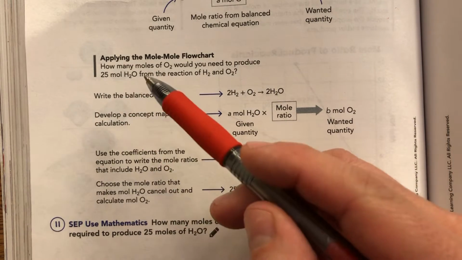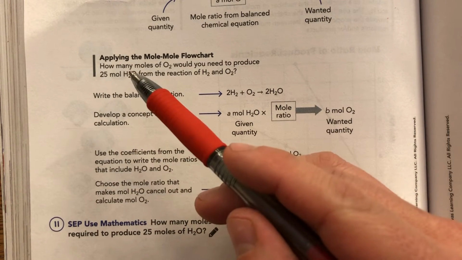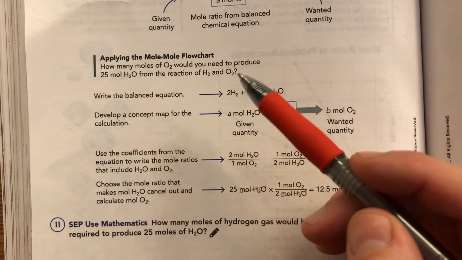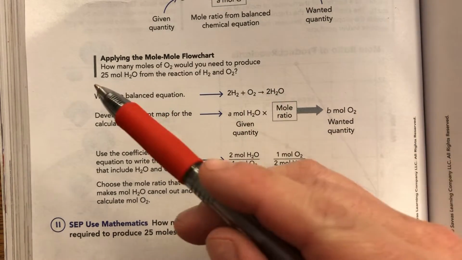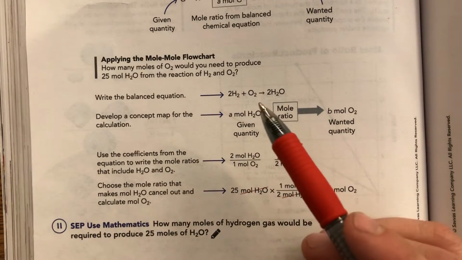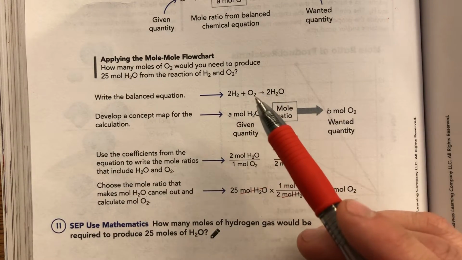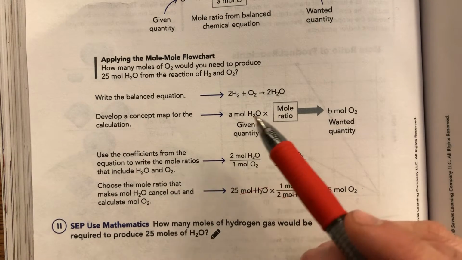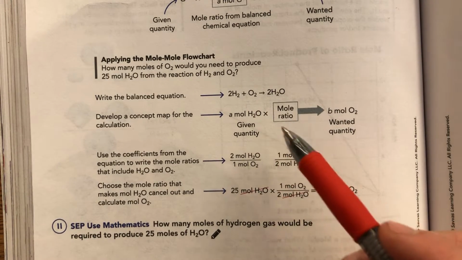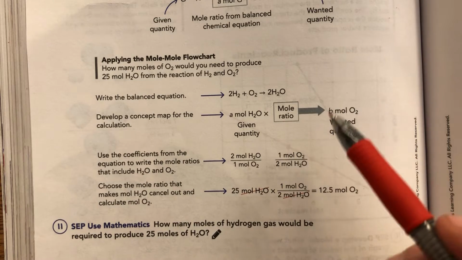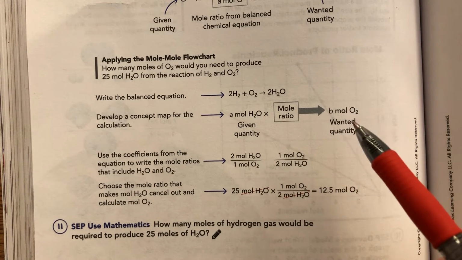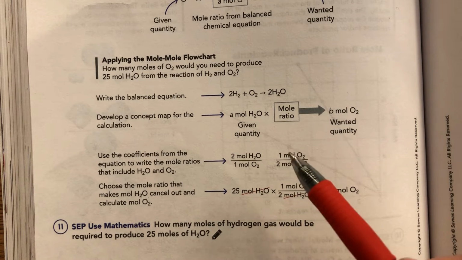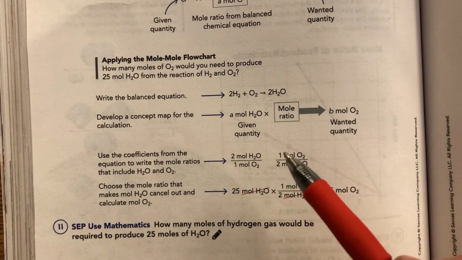So you have a given amount of water that is going to form, but how many moles of oxygen would you need to produce that amount? That's the question we're asking. How much oxygen do we need to produce 25 moles of water? We have our given amount, which is 25 moles, and we need to find that mole ratio in order to get to the amount of oxygen. These are our mole ratios. They can be written either way, because it's a proportion. Proportions can be written either direction.